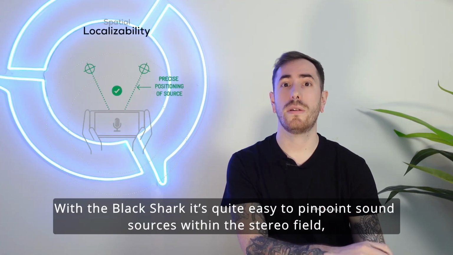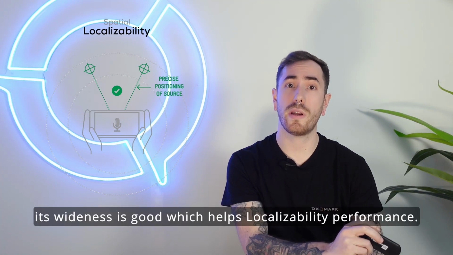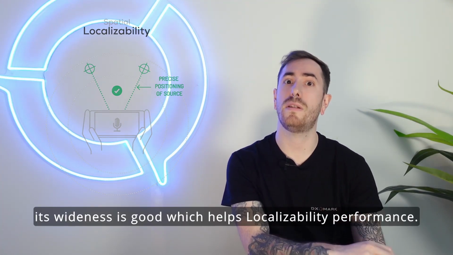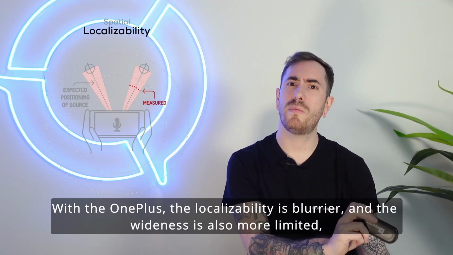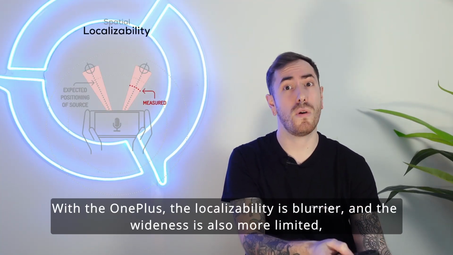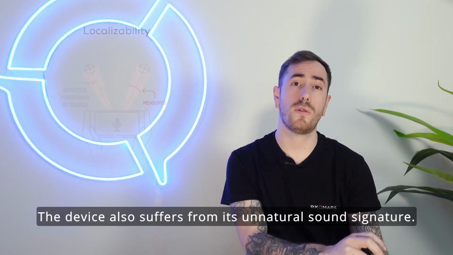With the Black Shark, it's quite easy to pinpoint sound sources within the stereo field. Its wideness is good, which helps localizability performance. With the OnePlus, the localizability is blurrier, and the wideness is also more limited, which impairs the performance. The device also suffers from its unnatural sound signature.